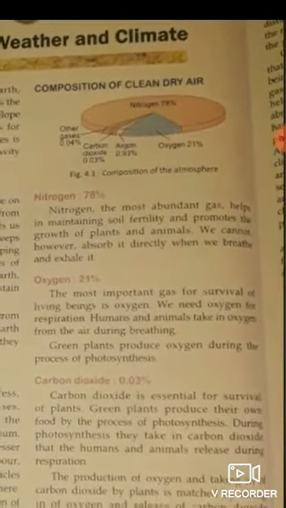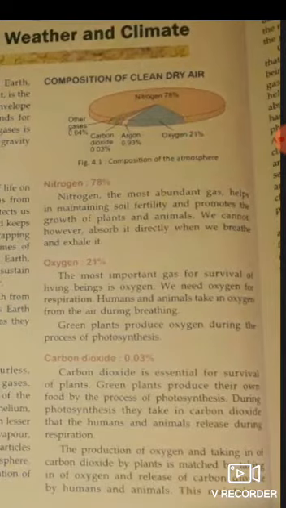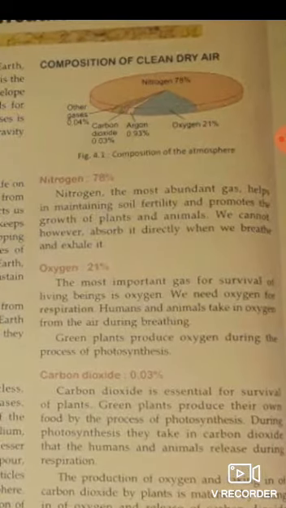Now let us study one by one about all the gases. Nitrogen, 78%. Nitrogen, the most abundant gas, helps in maintaining soil fertility and promotes the growth of plants and animals. We cannot, however, absorb it directly when we breathe, and we exhale it.